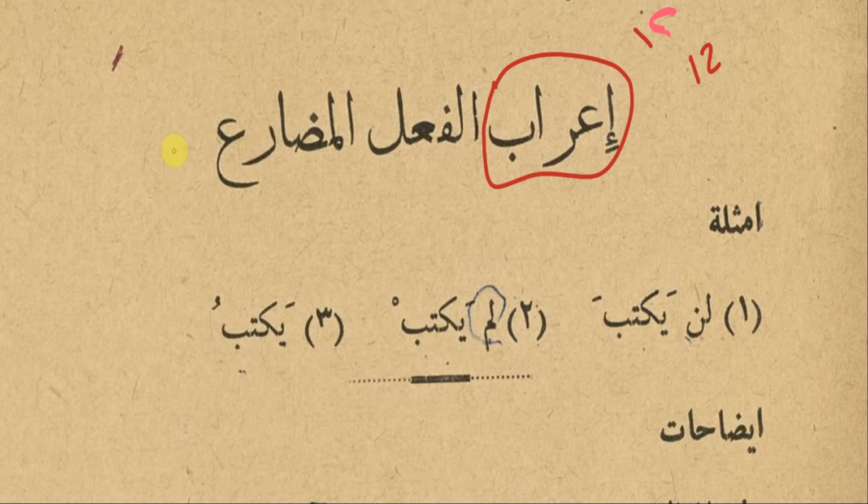So the past tense of كتب, this كتب. So this 3-letter root, that's the past tense. It has these short vowels on each letter. Ka, ta, ba.